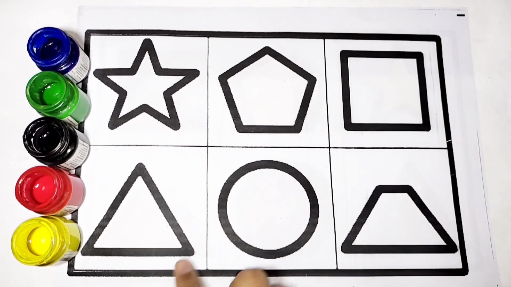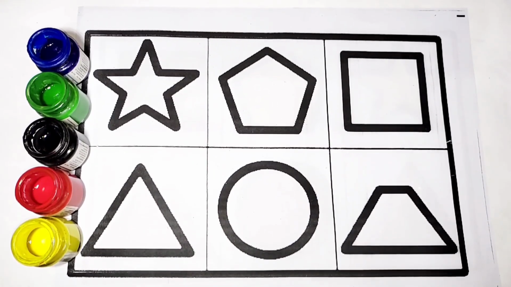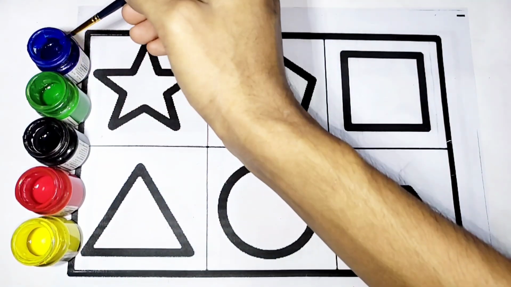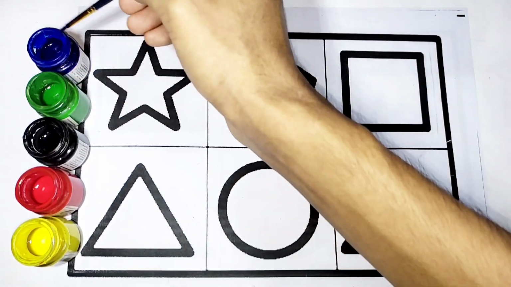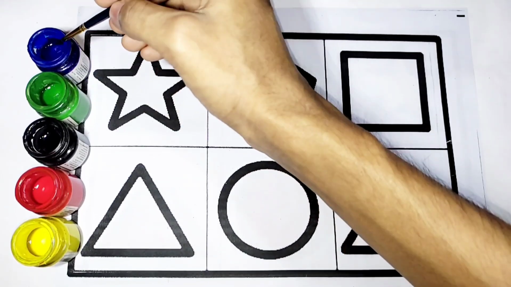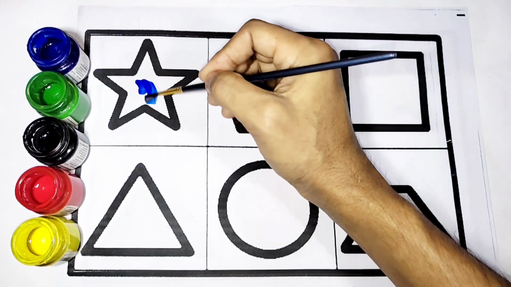Today we are coloring 2D shapes. Kids, first we are coloring the shape of star. And now we are using the color blue.